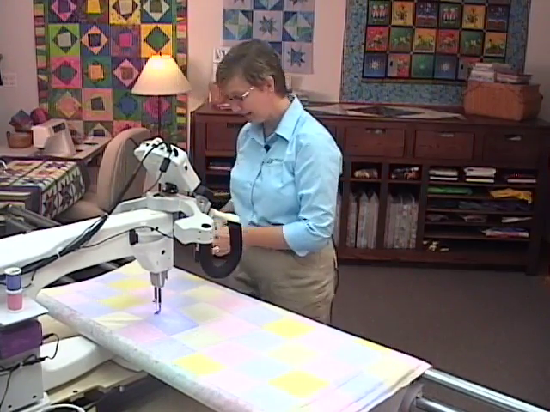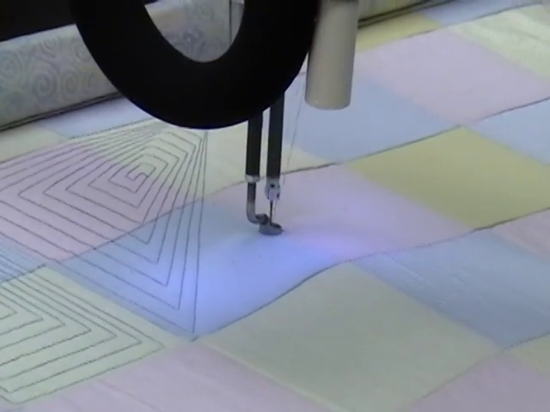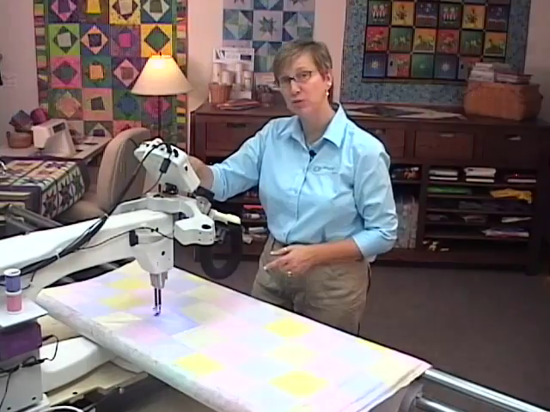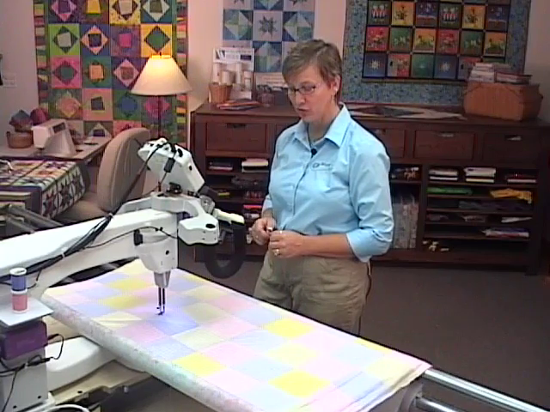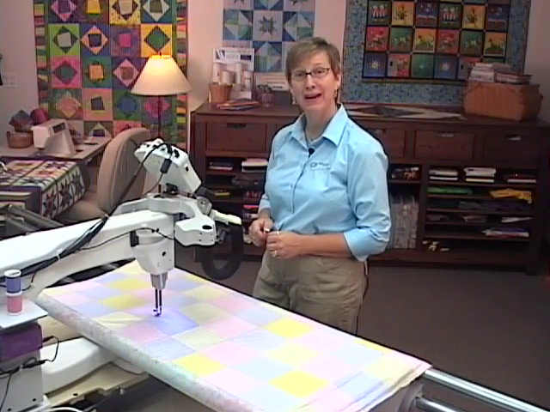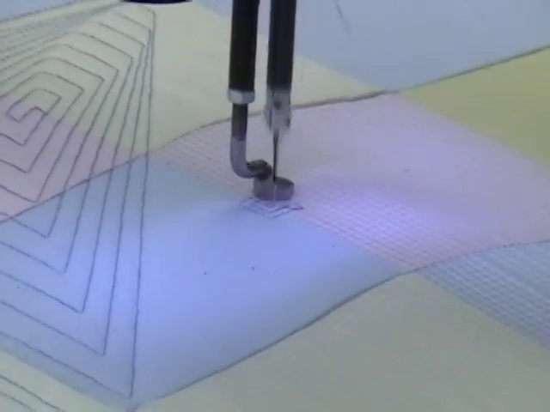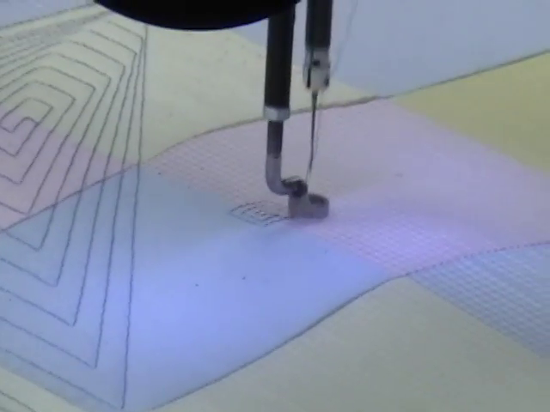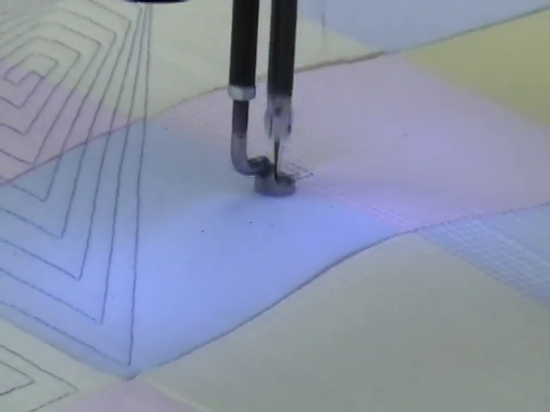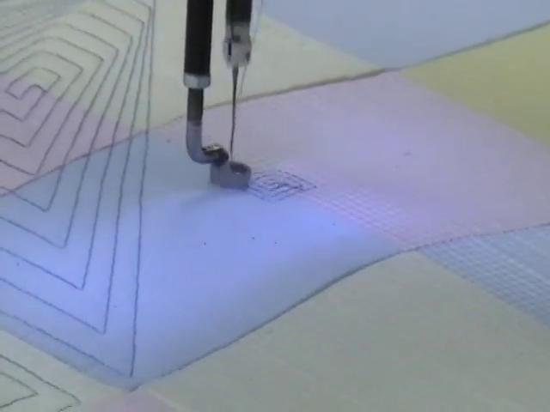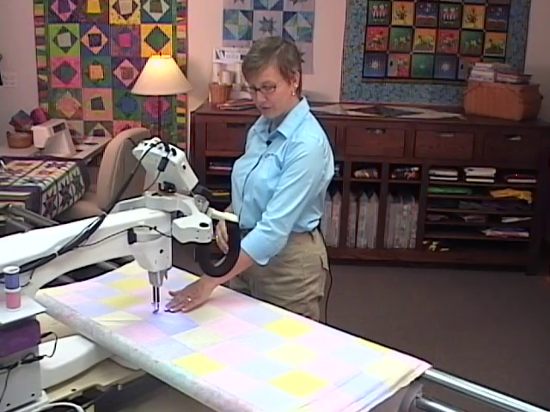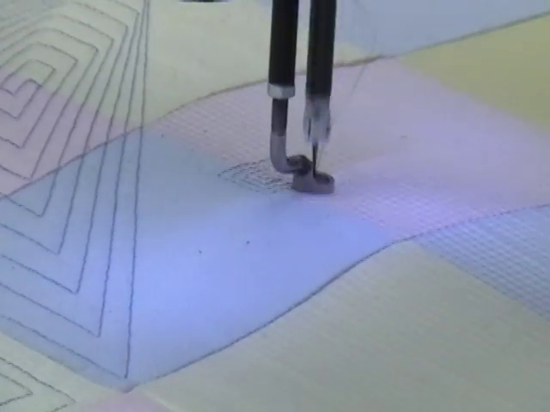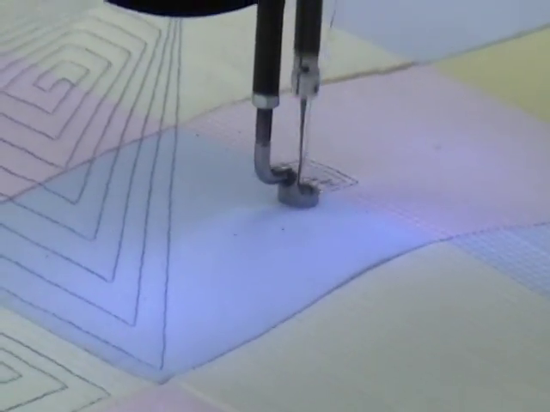Gonna clip our thread, and it has reduced this design to 55% of the size that it originally was to keep it a square and fit it into that space. So this one will be very small. So I love that you can take a large design, reduce it to a very small design, and still keep the aesthetics of the design and the beauty.